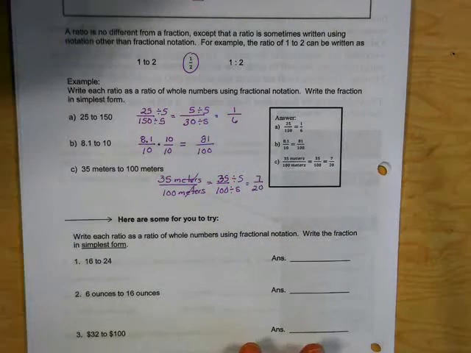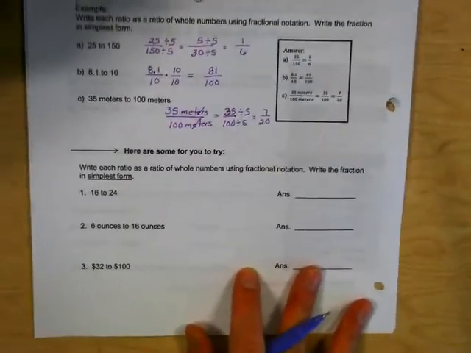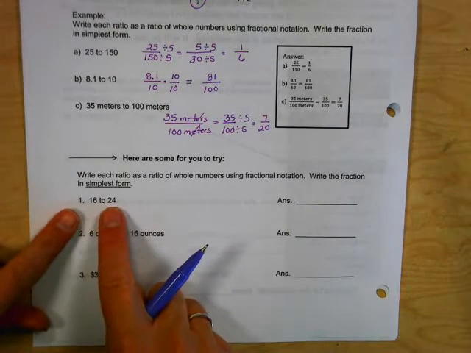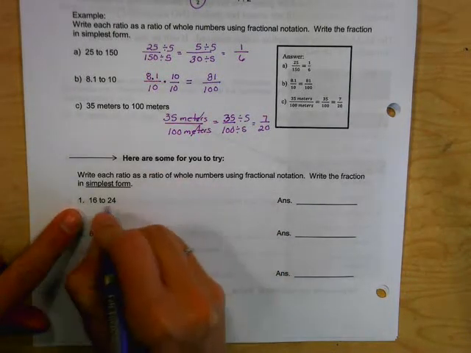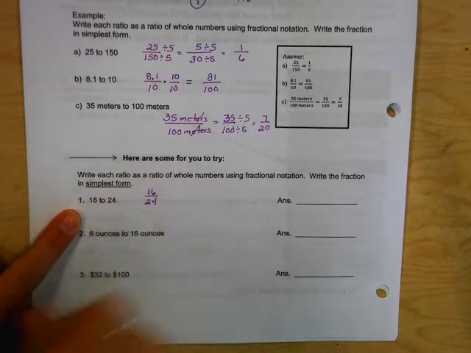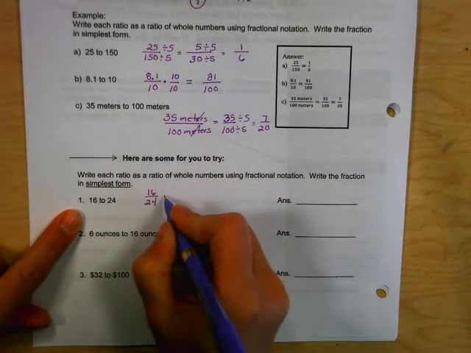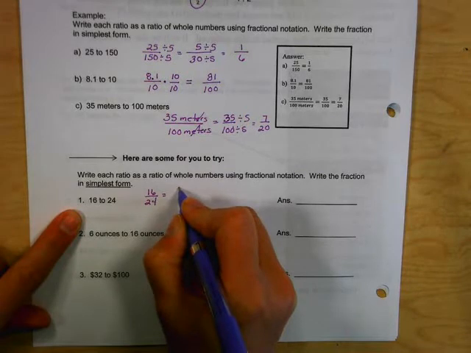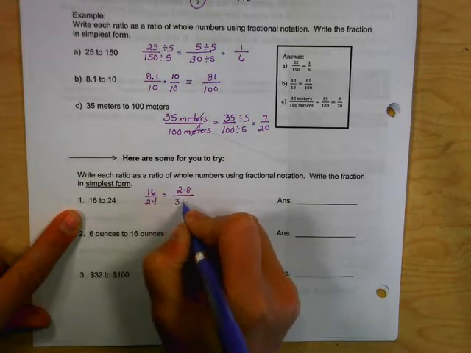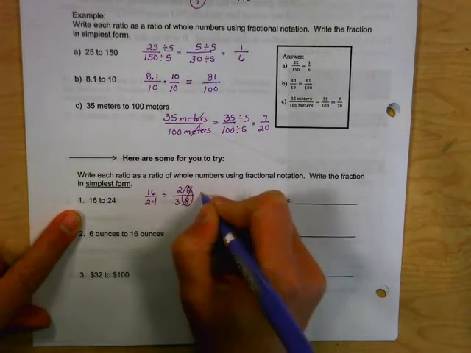All right, so pause it if you need to. Take a few minutes. Try doing these 3 on the bottom. Unpause the video and see how you did. All right, so 16 to 24, the first number goes in the numerator, the second number goes in the denominator. Now upstairs we were dividing, but let's try simplifying in a different way. So if you want to look at 16 as 2 times 8, 24 as 3 times 8, 8 over 8 is 1, and then you're just left with 2/3.